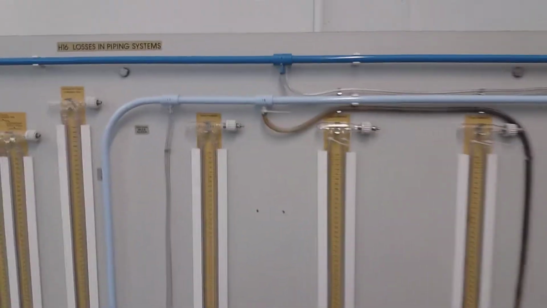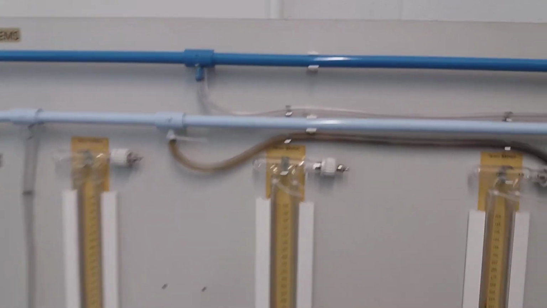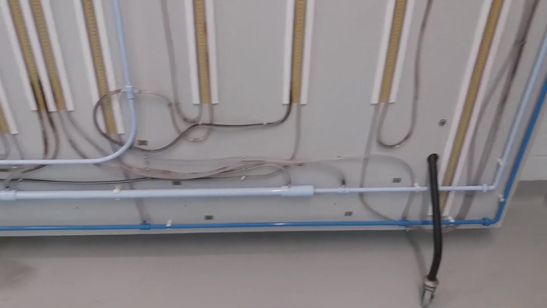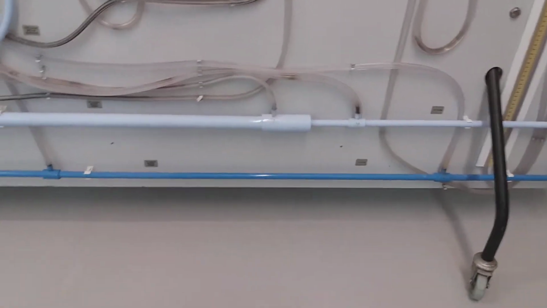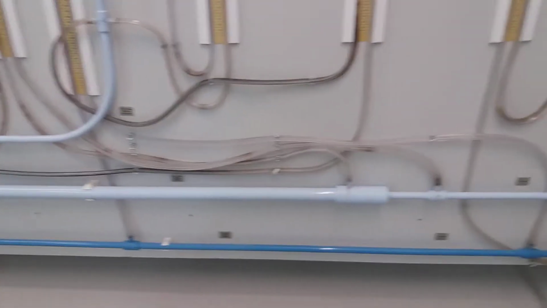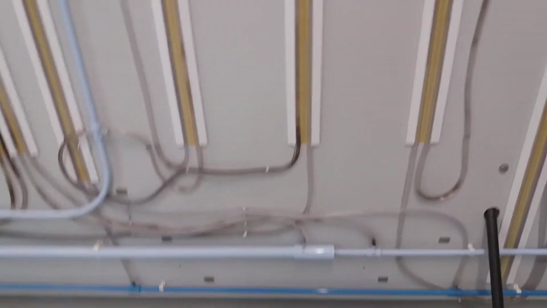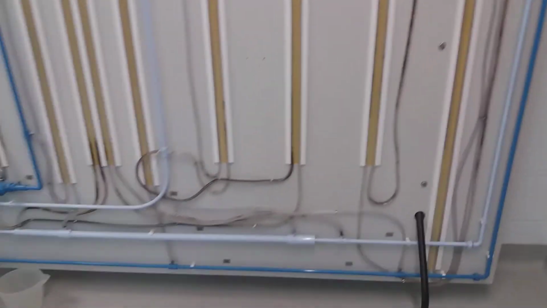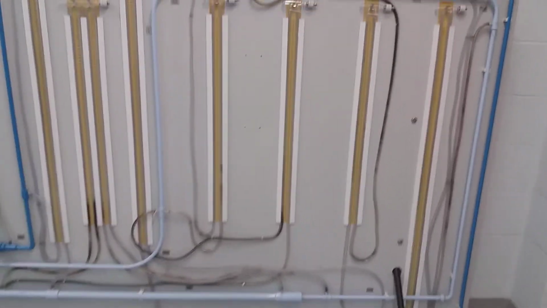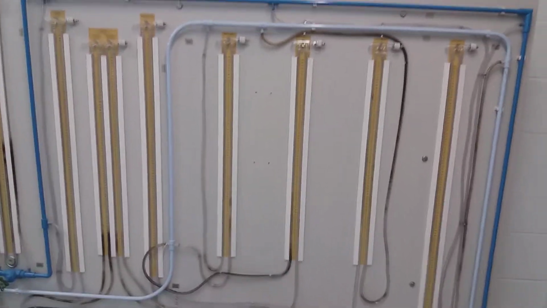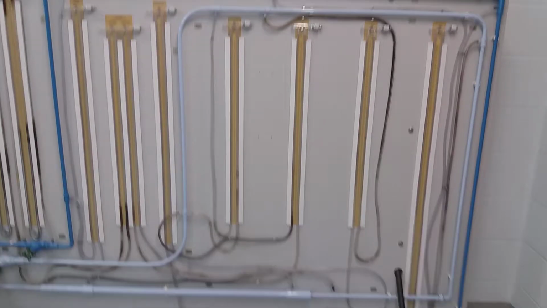Basically we are looking at the dark blue circuit, and especially the straight pipe on there, which is about 900 millimeters. The dimensions of each component are given in your lab sheet, so I'd suggest you have a look at it, and I'll also take you through the lab sheet as and when we get to the session.